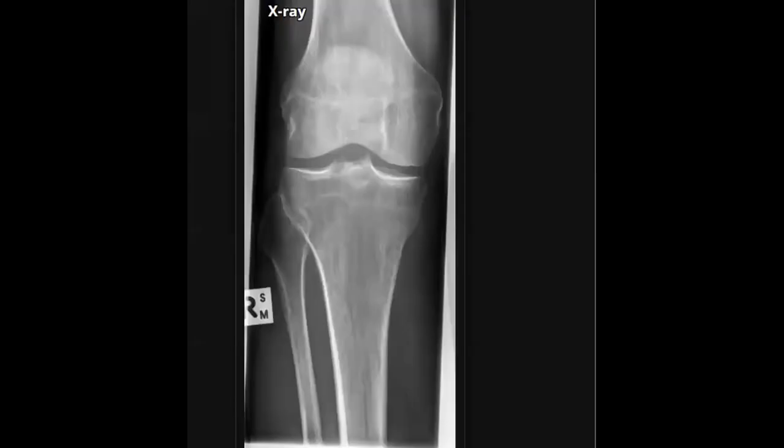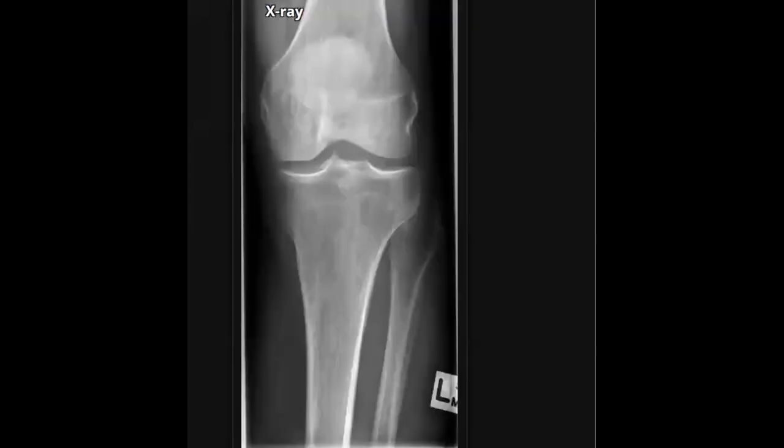Let me show you another case. This patient has pain and a history of myeloid leukemia. He did this X-ray first, and in the X-ray they don't find any lytic or sclerotic lesion, if you agree with me.